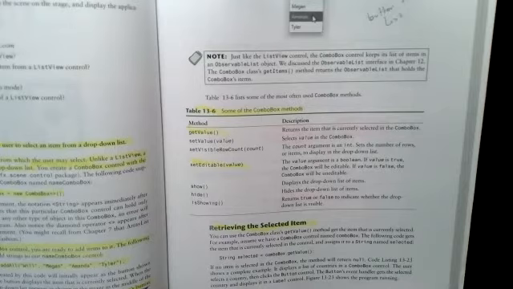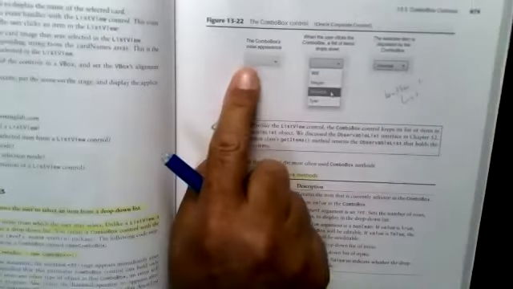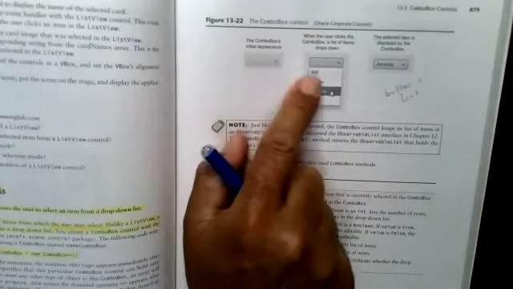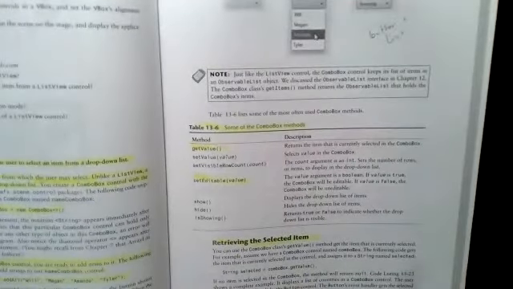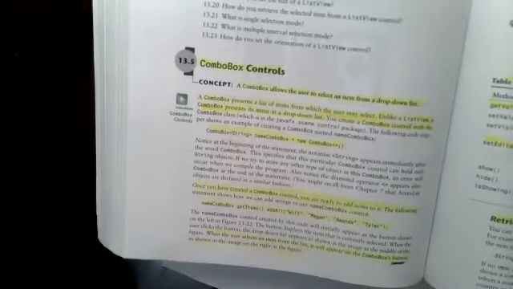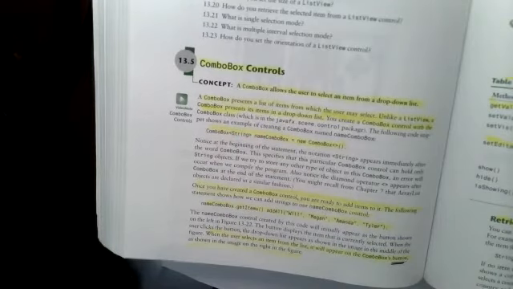Set editable, which is kind of important. That's going to allow me to edit this box. Can I go ahead and put a number in different than what's in the list or not? So we have, as always, with these data types, remember, these are classes. Over here, when I get ready to work with this, I'm working with the class combo box. All the classes have methods to go with them.